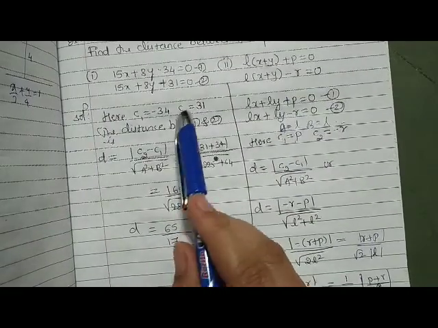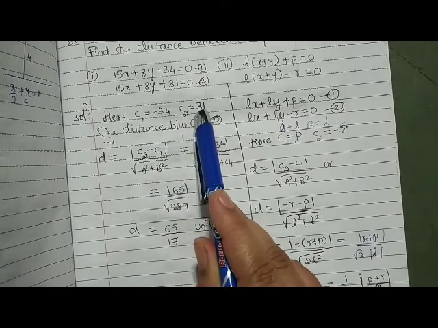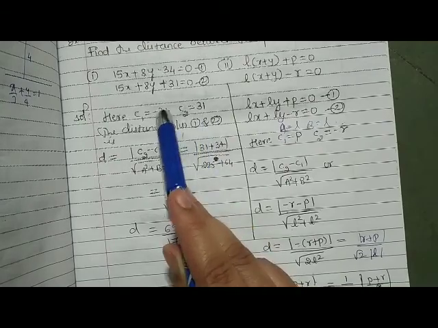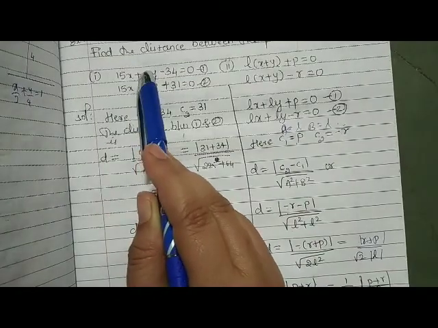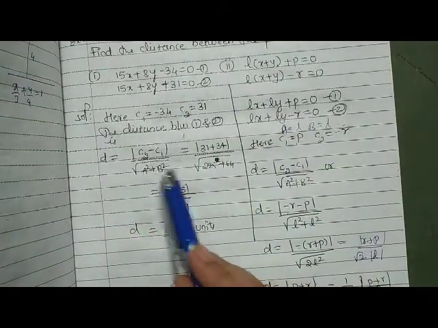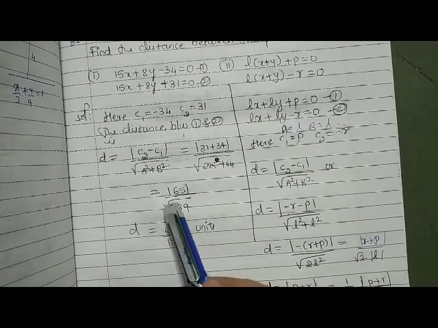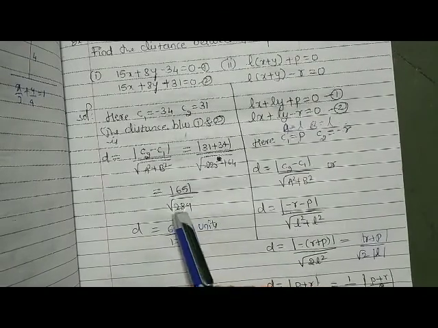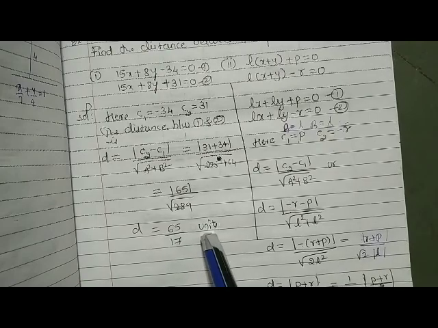So D is equal to, what is C2 minus C1? That is 31 minus of minus 34, which is plus 34, divided by root of A square plus B square, 15 square plus 8 square. 15 square is 225 and 8 square is 64. So modulus of 65 divided by root of 289, and 289 is a perfect square number whose square root is 17. Therefore 65 divided by 17 units.